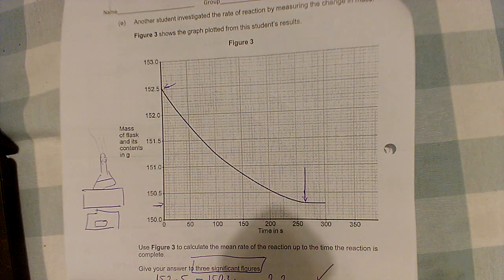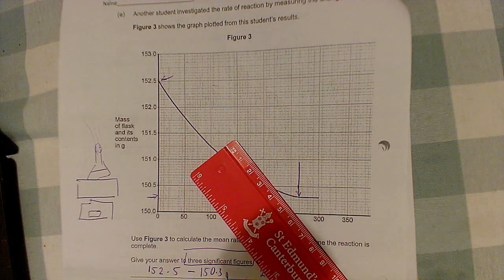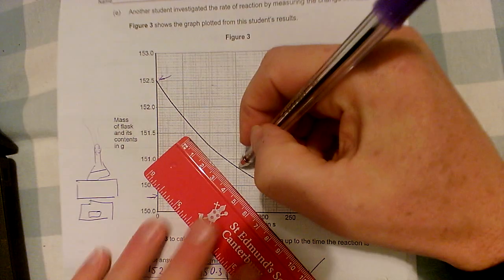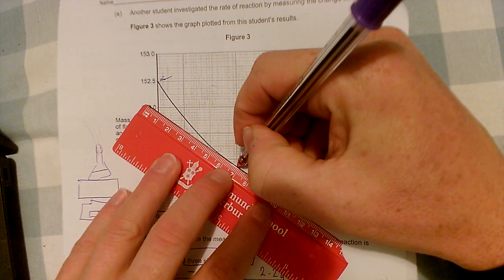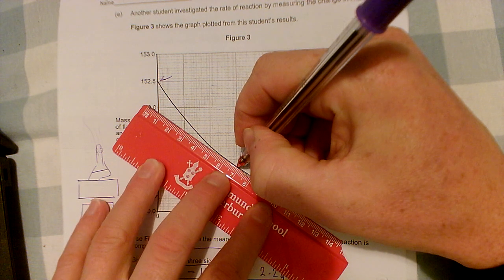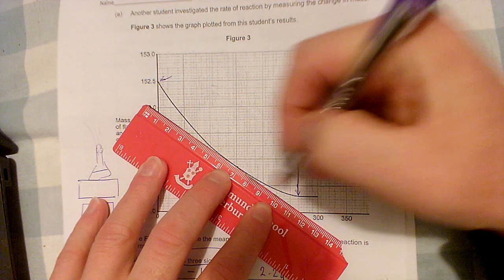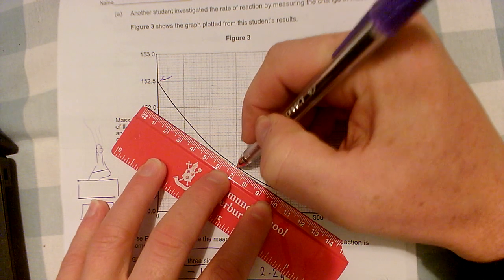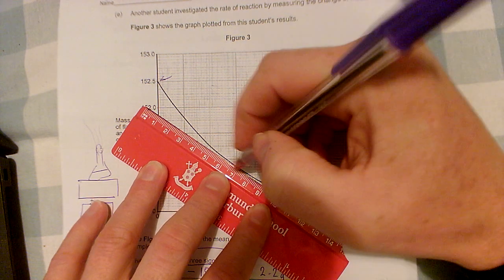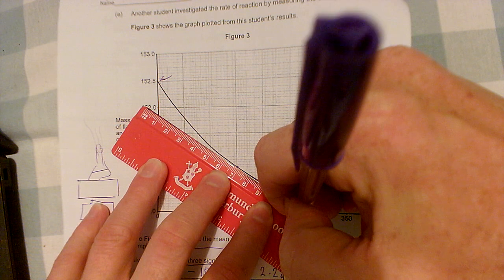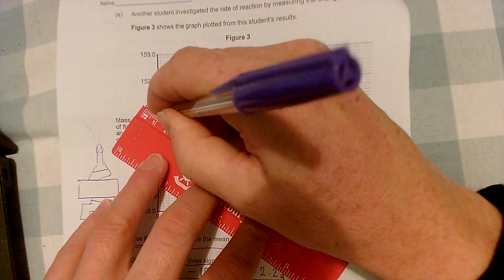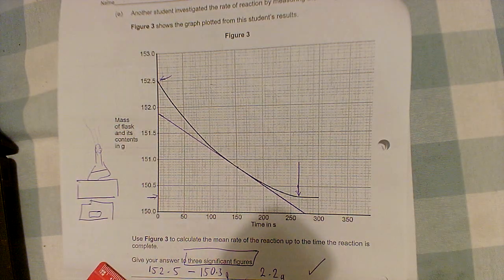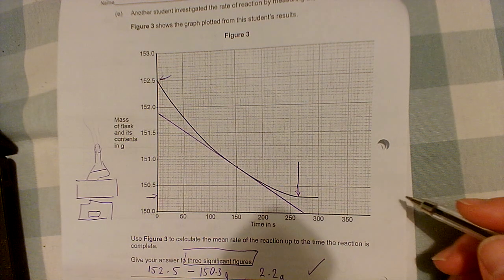Now, stupidly, I don't have a ruler to hand. Maybe I do. I've got a ruler. So you draw a tangent at that time point there, making sure that your tangent is a fair reflection of the steepness. Take your time getting it right. If you get it wrong, you don't get the mark. You draw a nice big tangent, usually all the way to the axis, I find is the best way to do it. And you get a mark for drawing the tangent.